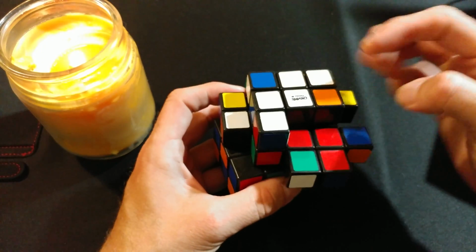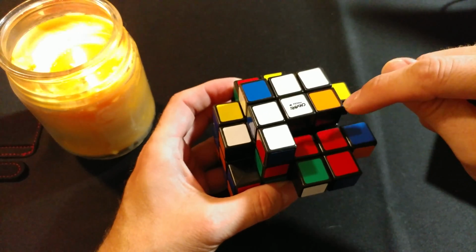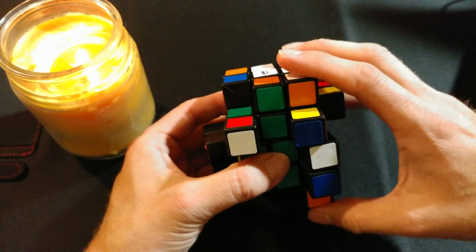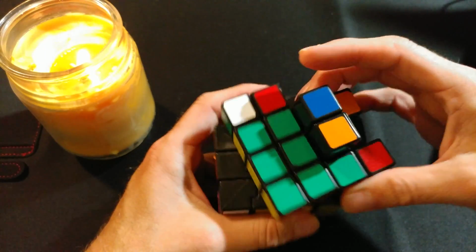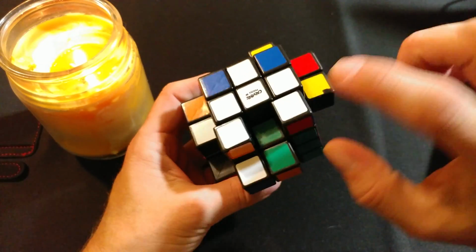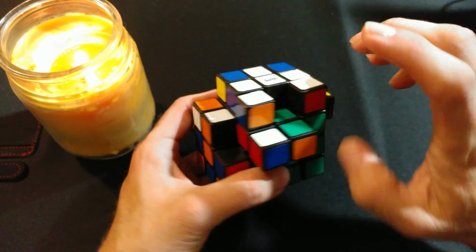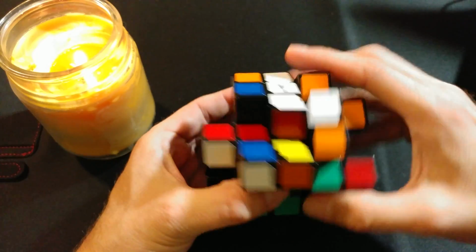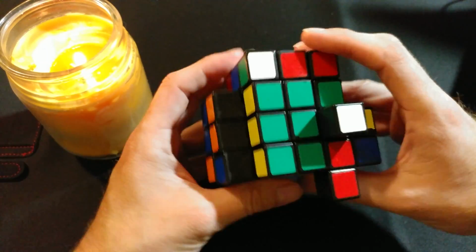Now we're going to want to do the same thing with this one right here. Okay, so F U R U I R I F I. Okay, that rotated this, and we're going to have to rotate this one back. F U R U I R I F I.